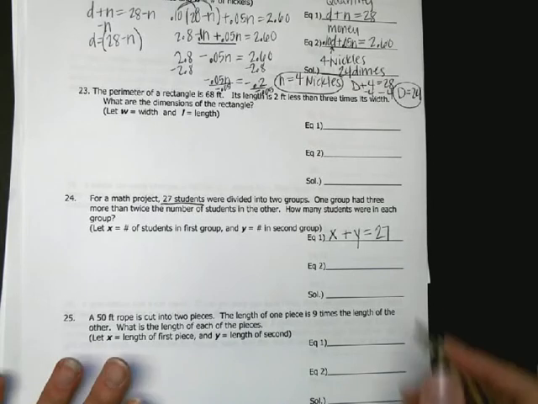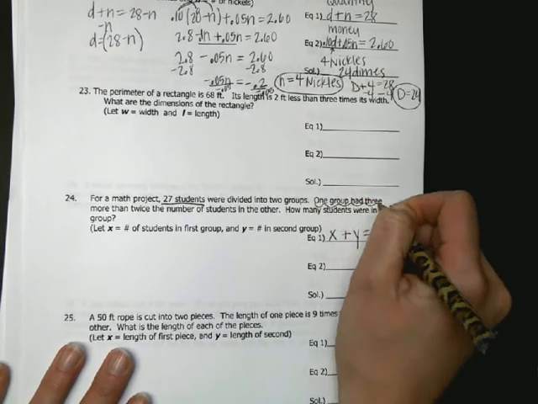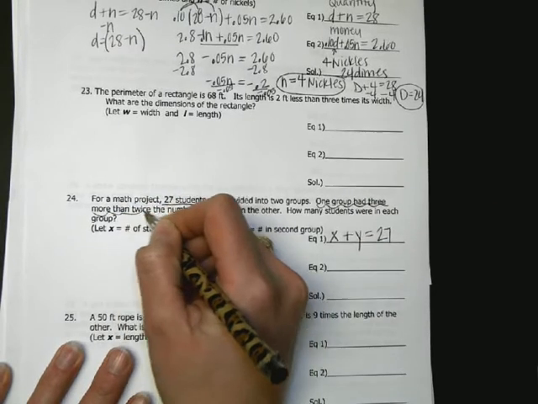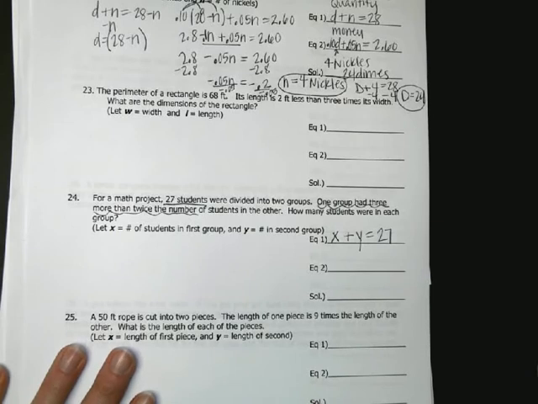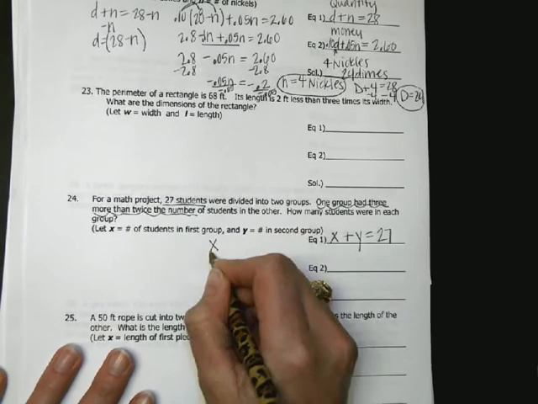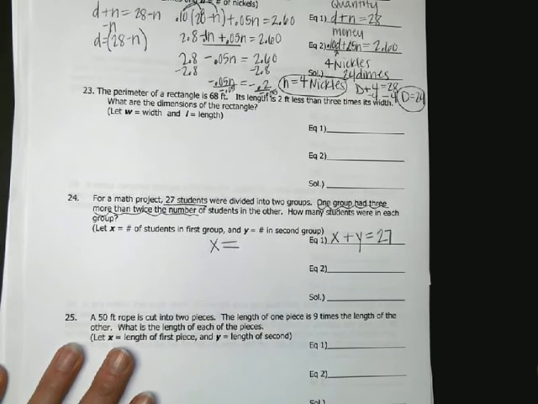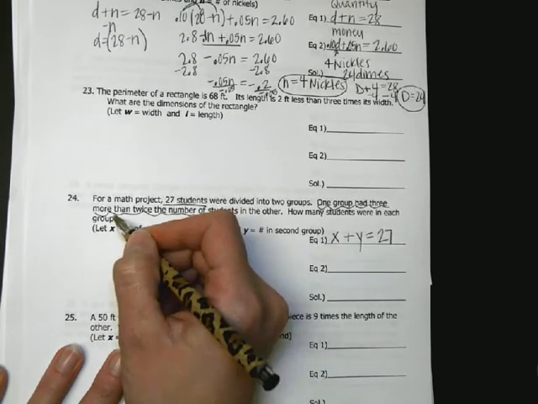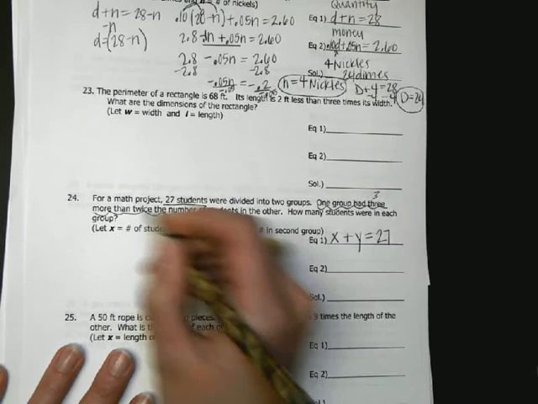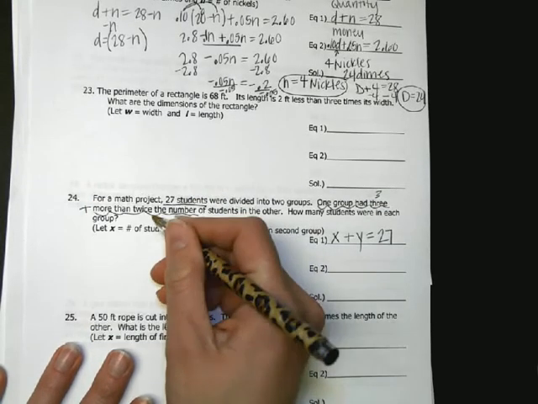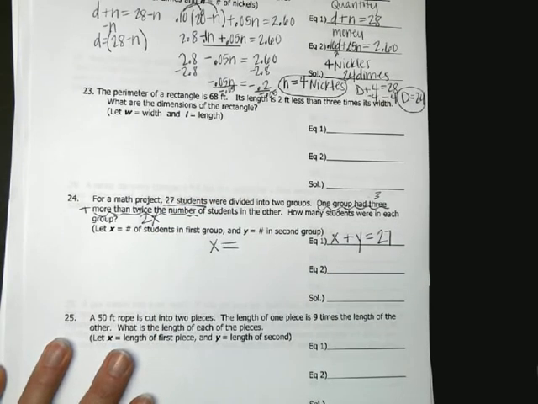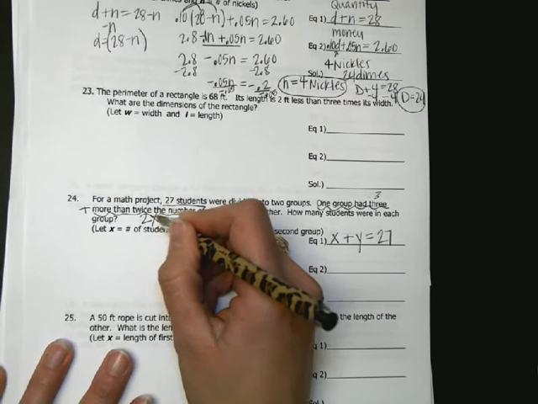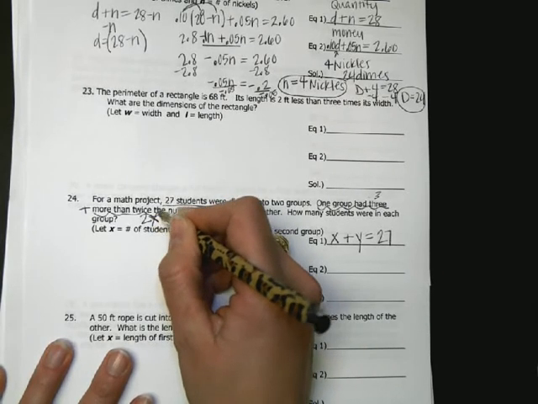The second clue is a little bit more complicated. It's right here. It says one group had 3 more than twice the number of students in the other. So one group has 3 more than. 3 is the number 3. More than means I'm adding. Twice the number, that means I'm multiplying. 2 times the number of students in the other. So this is a multiplication symbol.